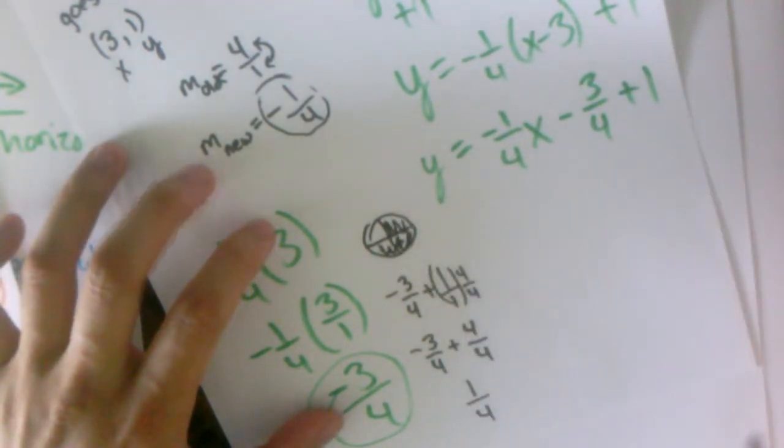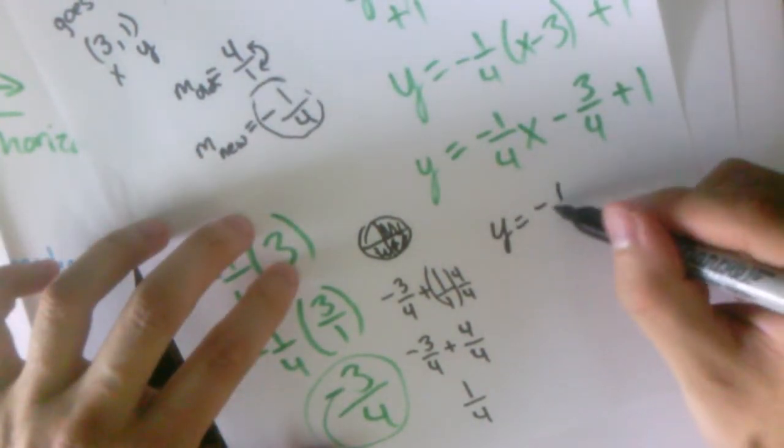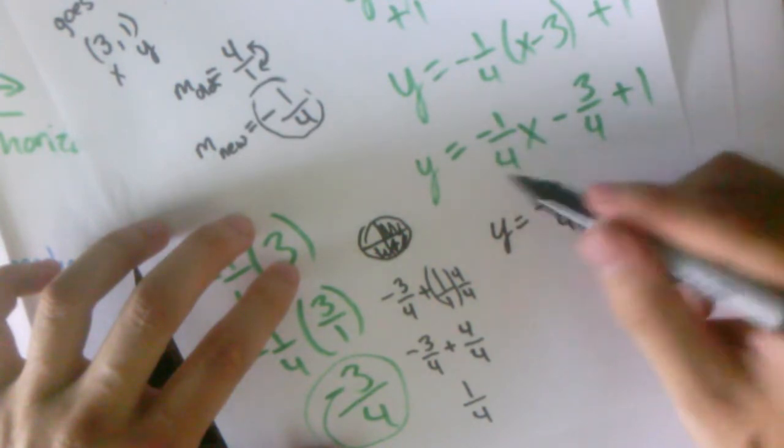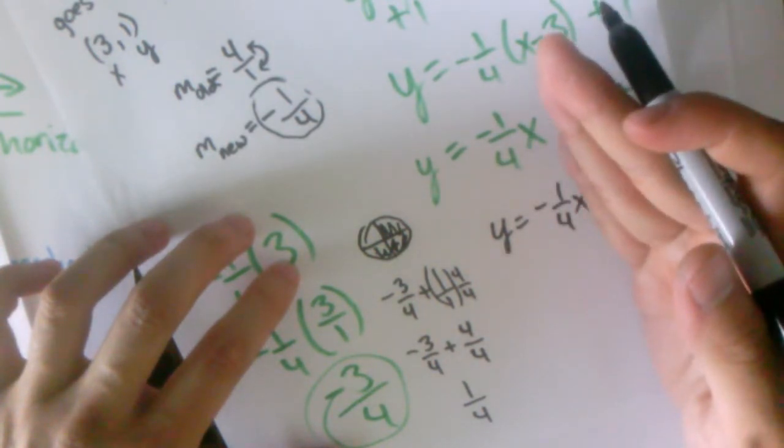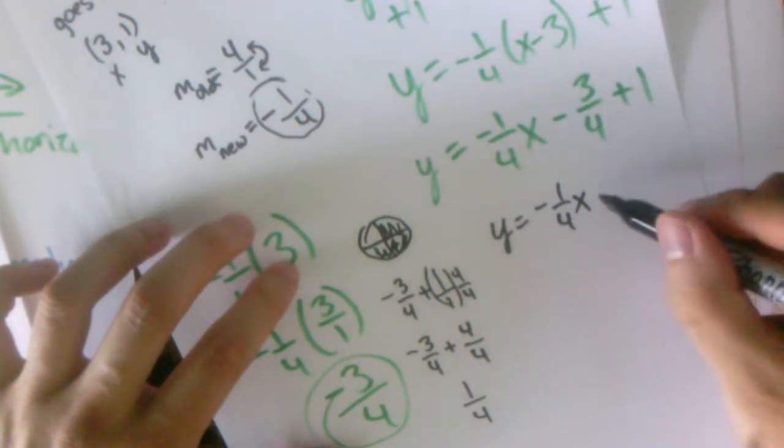There are a lot of different ways to do this, but anyway, your final equation here should be y equals negative 1/4 x. So we just rewrote all of this first part. Everything over here we just rewrote. But over here, negative 3/4 plus 1, we did the math for it, is 1/4.